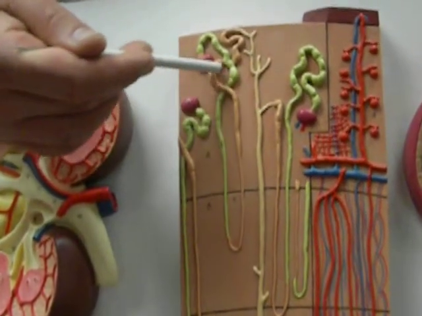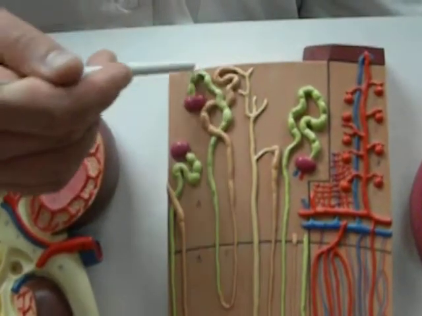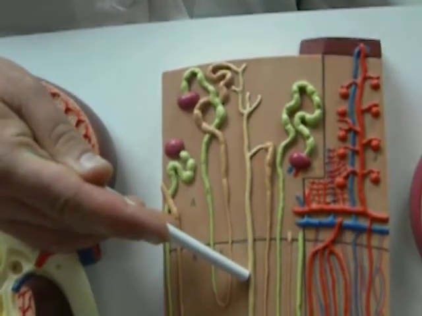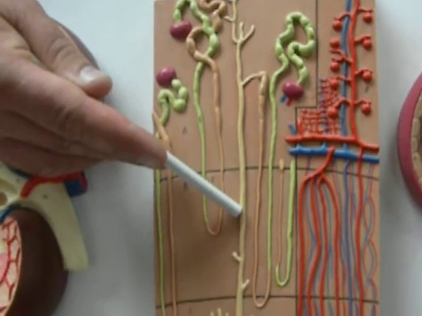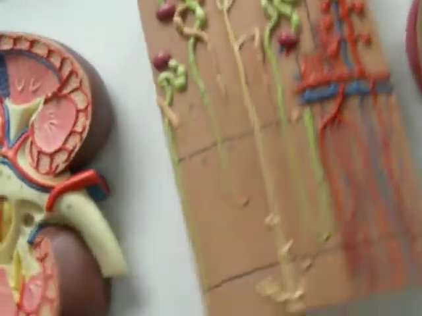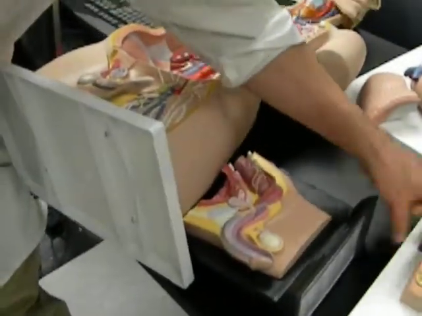Comes back up, distal convoluted tubule. Nope, we had a proximal, we now have a distal. Dumps into a collecting duct. And so those are the parts of the human urinary system. And while we're talking about parts of things, we'll talk about other parts.